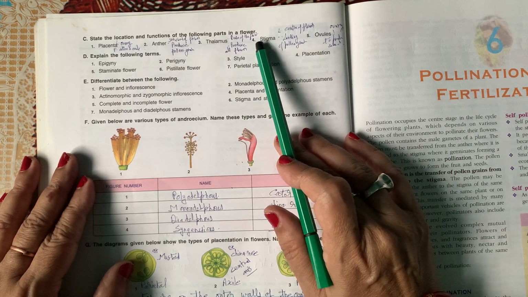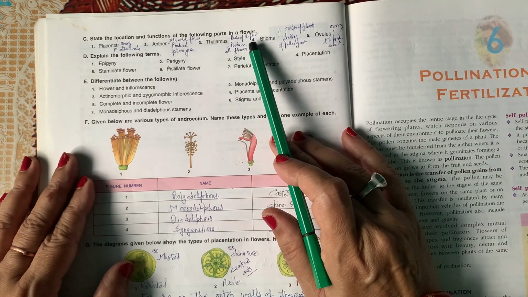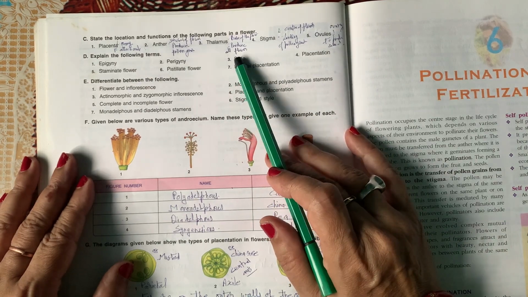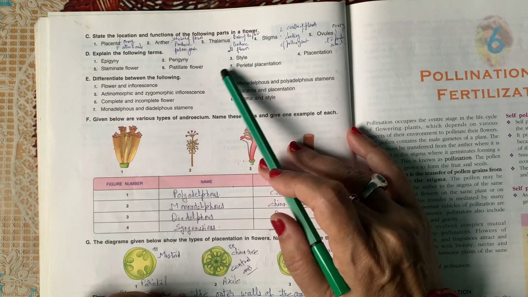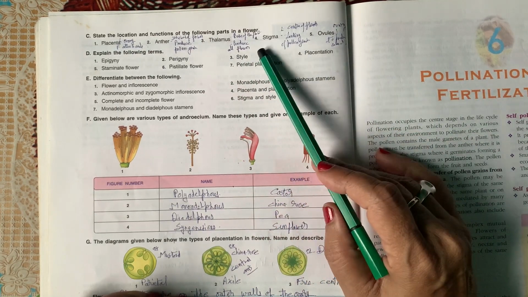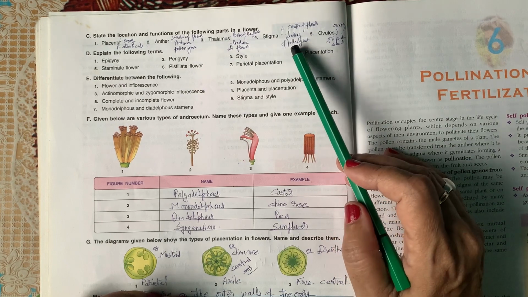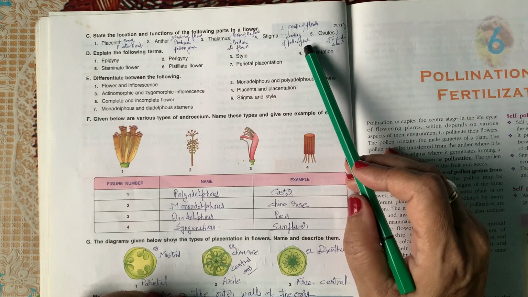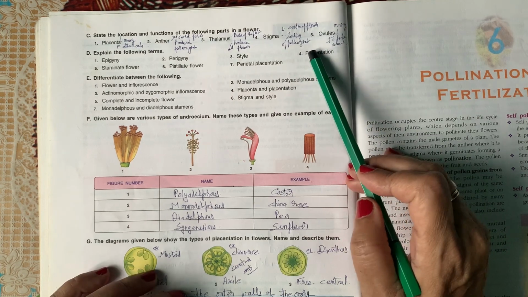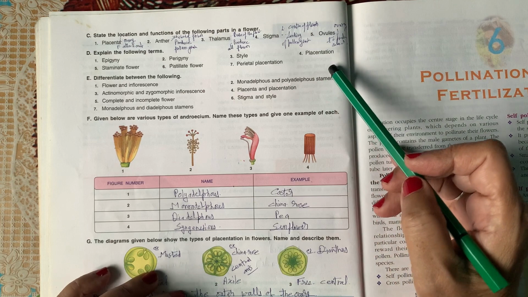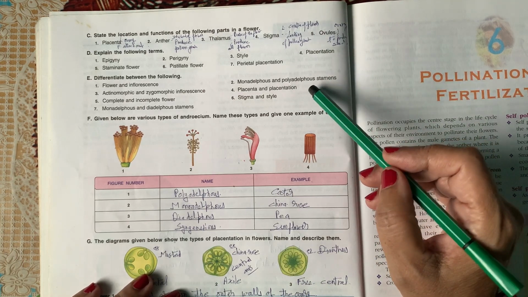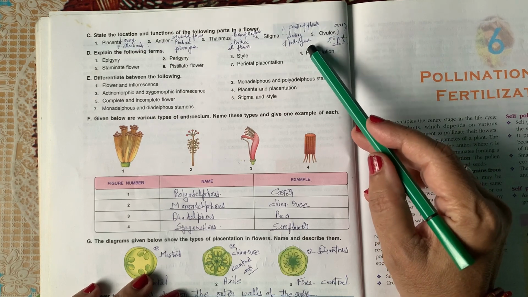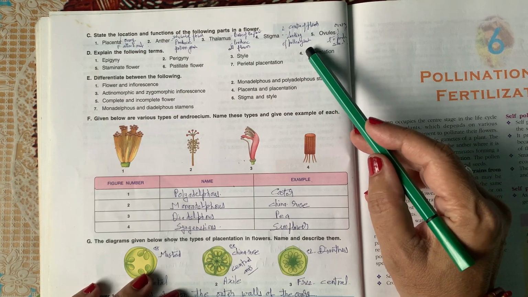Thalamus is the base of the flower. What is the function? It bears all the floral whorls of the flower. Stigma is the center part of the flower, and it is the landing place. What is the function? Landing place for pollen grains. Pollen grains go and attach to the stigma, and then they pass through the style and go into the ovary through the pollen tube.